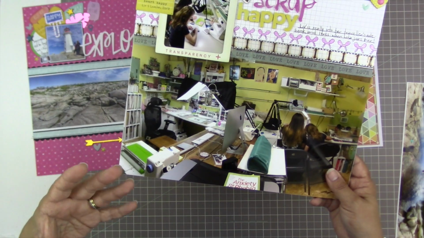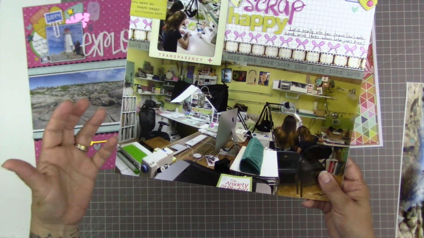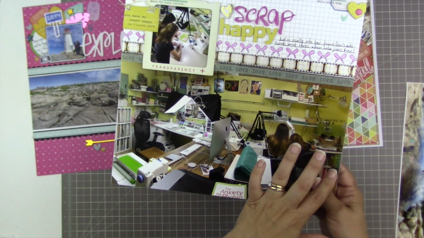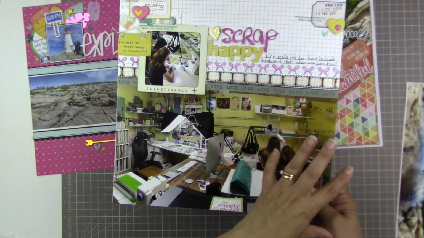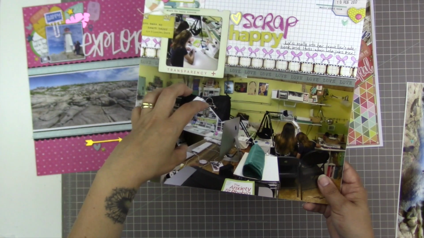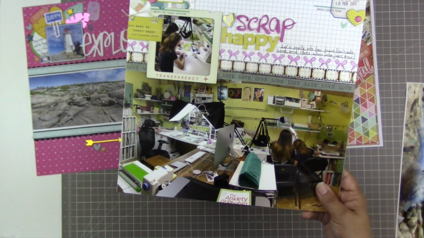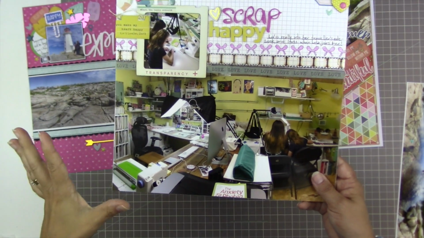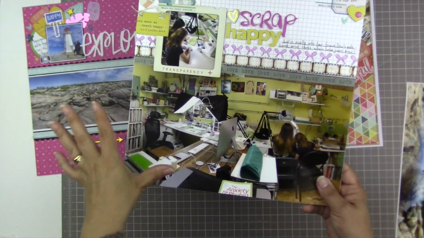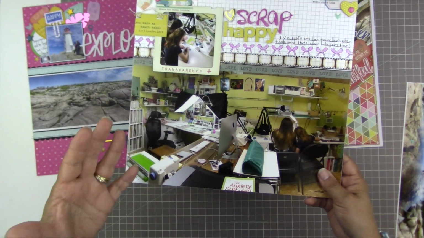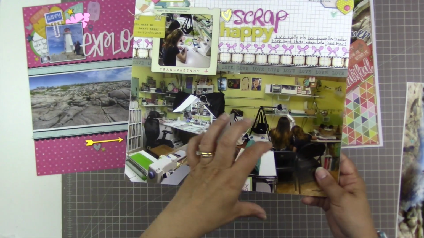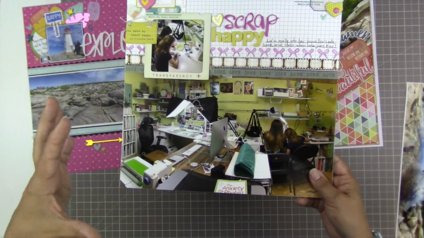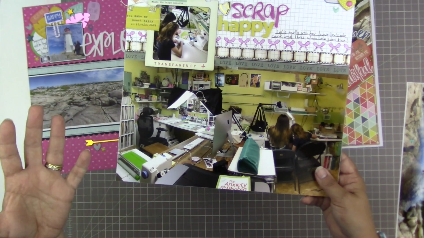But I really wanted to capture this story of my daughter and her friend doing their own little traveler's notebook scrapbooking process video over here while I was doing my scrapbooking process video over here. And so in order to capture that, I really needed to use the panoramic feature. So it wasn't so much a design element of wanting to use a long short photo as much as it was just needing to tell the story.